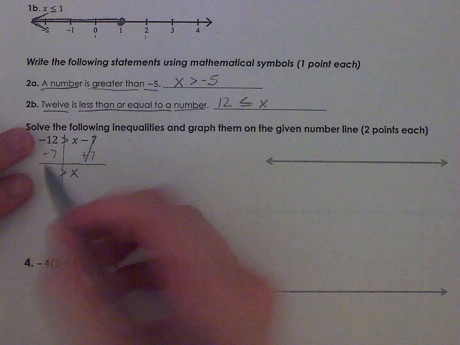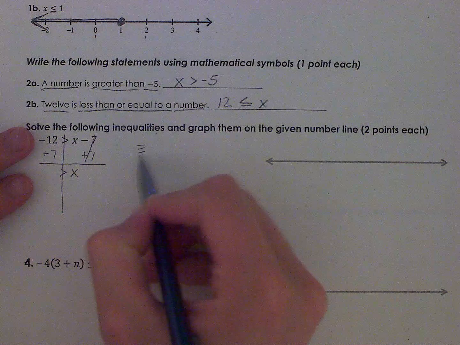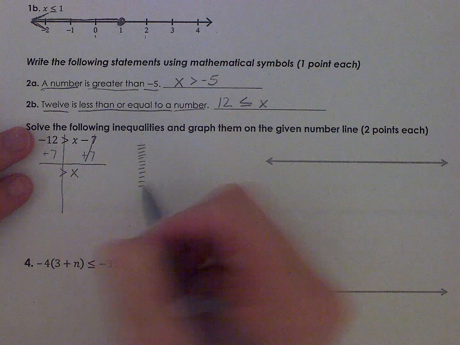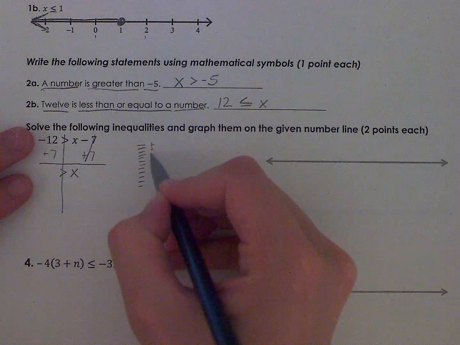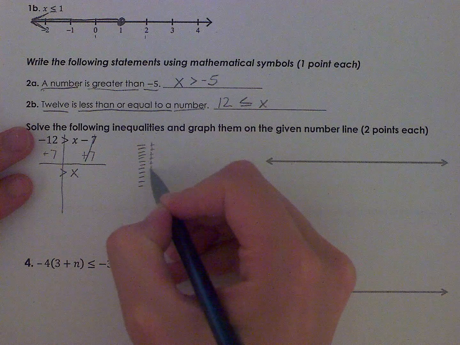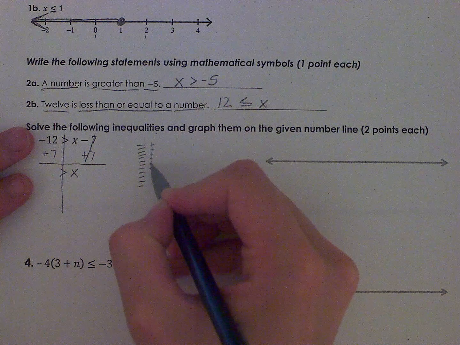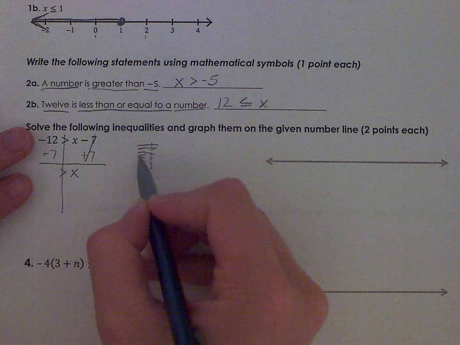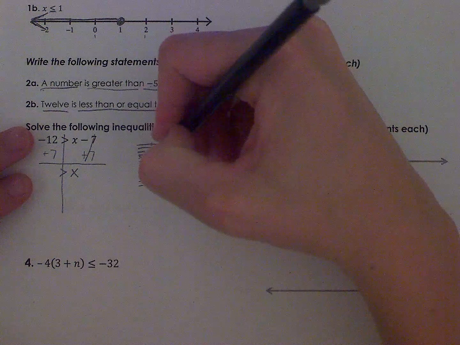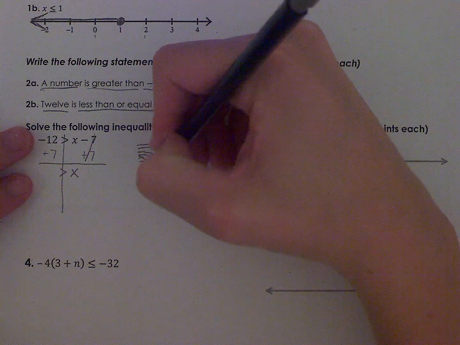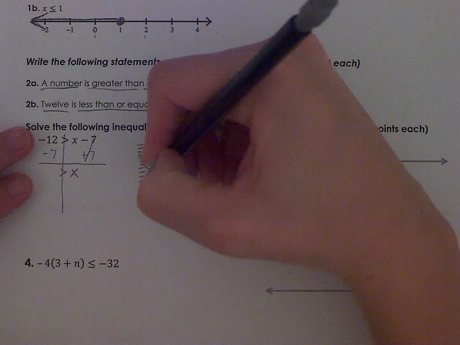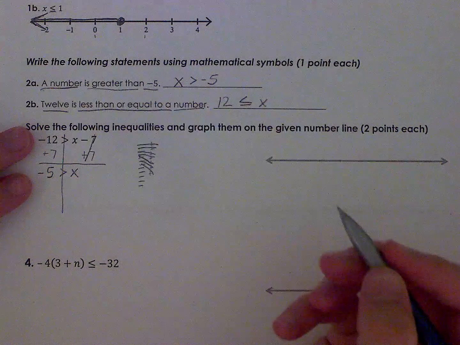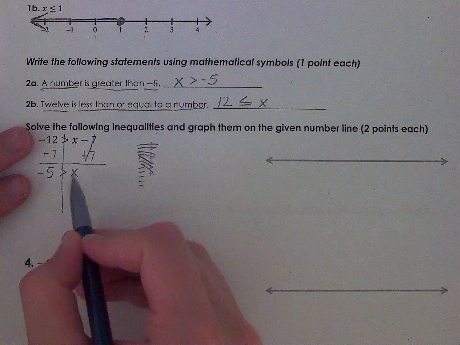And then I'm going to do this the long way. This is 12 negatives and 7 positives. 1, 2. I've done this a little bit neater, would have made my life easier. But what's left is 1, 2, 3, 4, 5 negatives. Okay. So I have negative 5 is greater than x.